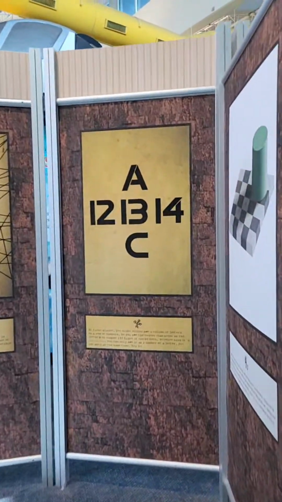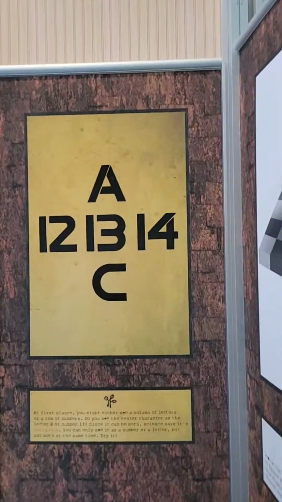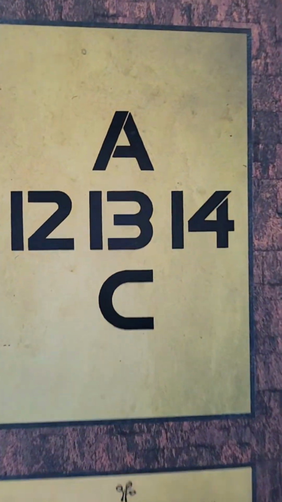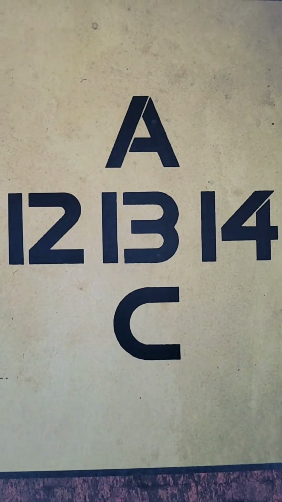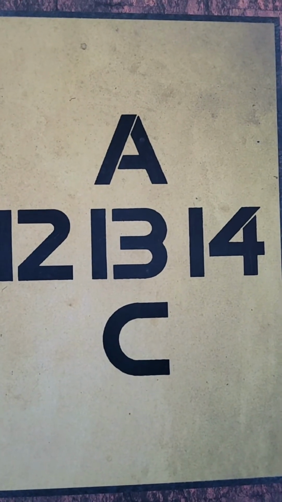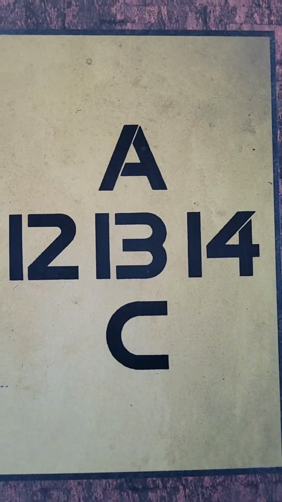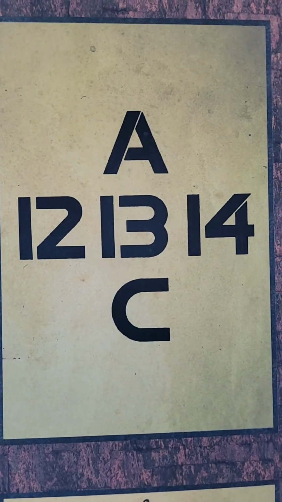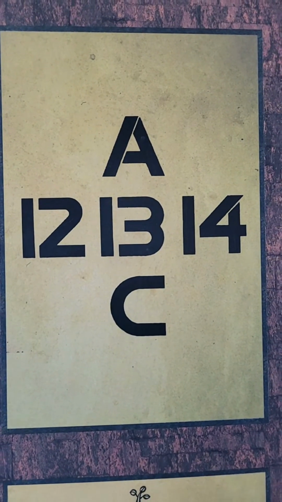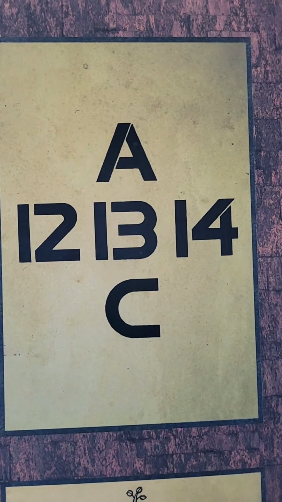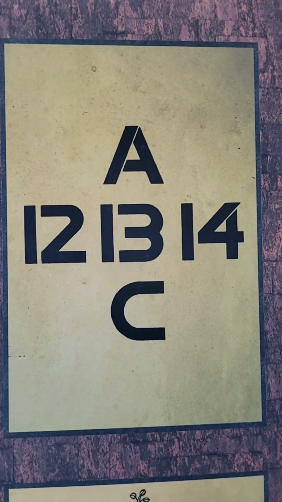Let's see what else we can find here. Is the center character a B or a number 13?